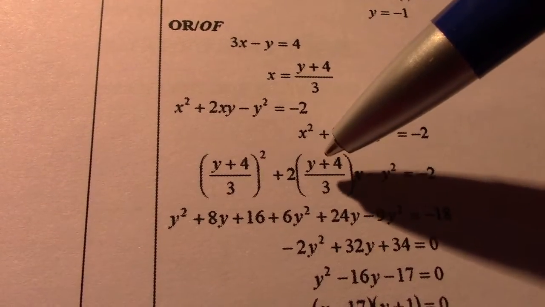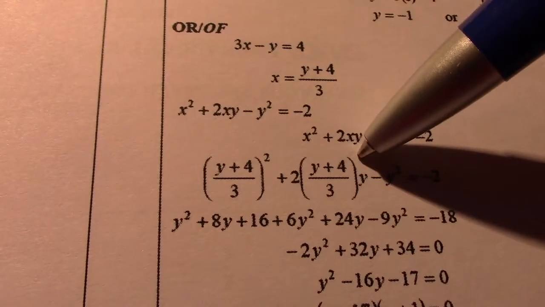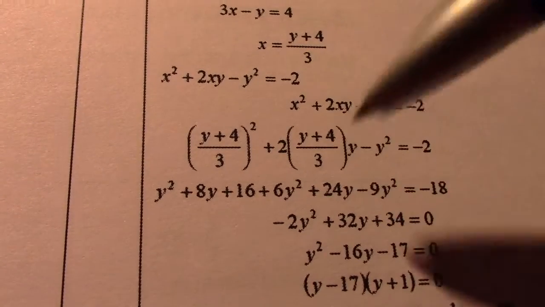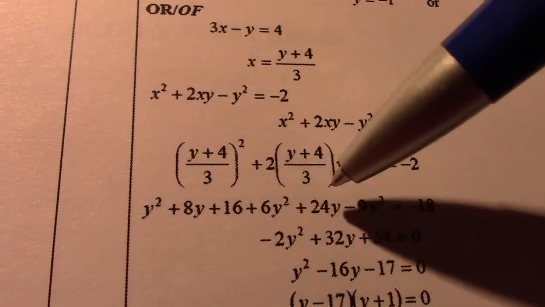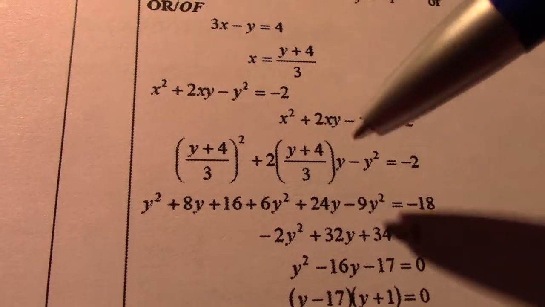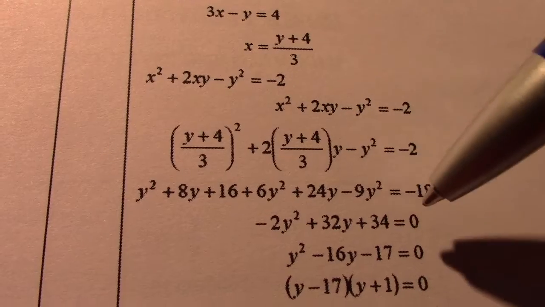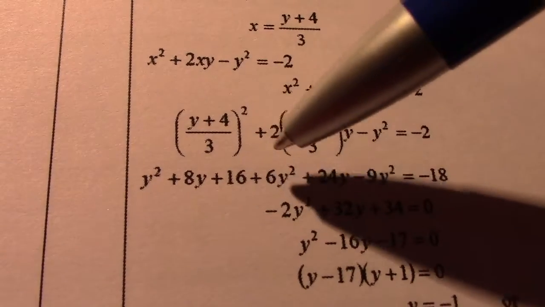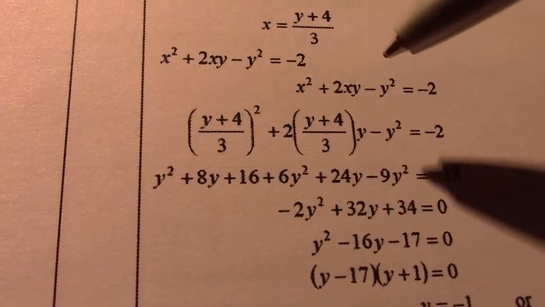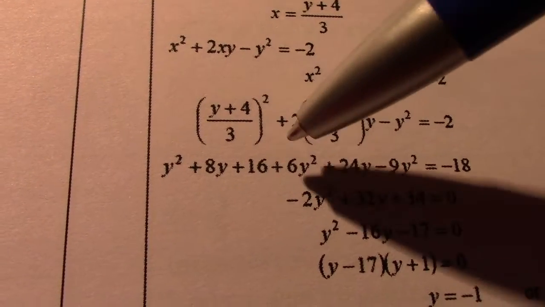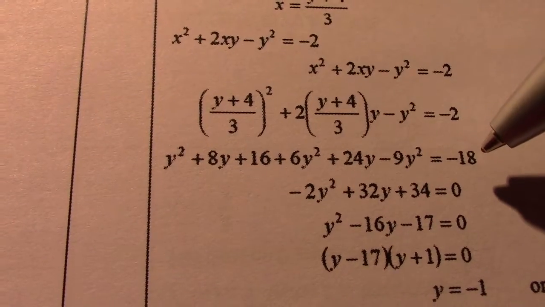There I would have 2y plus 8, divided by 3 times y, so that 2y becomes y squared, and there minus y squared. So if I simplify, multiplying the 3 away, that is what I end up with.